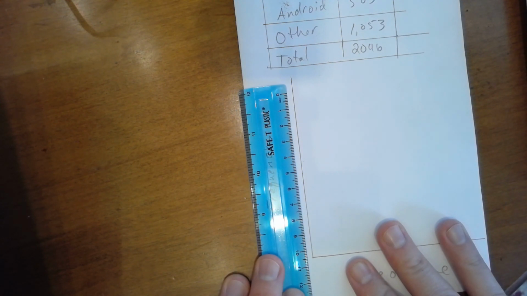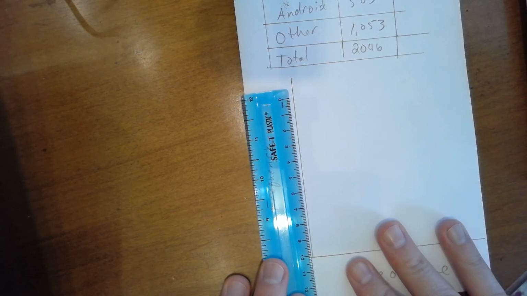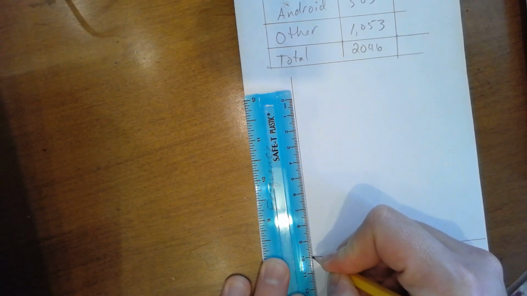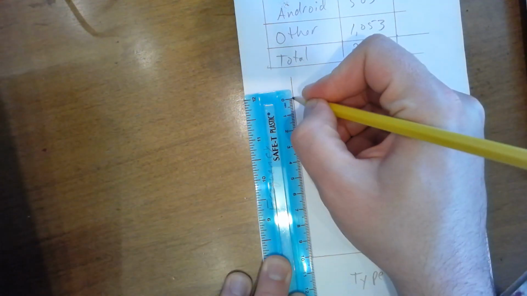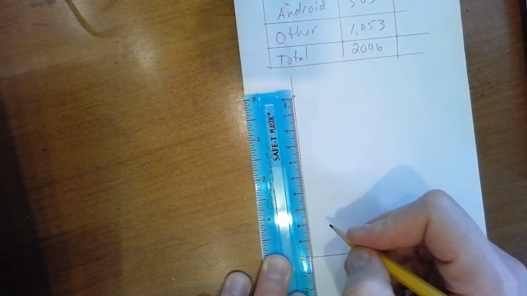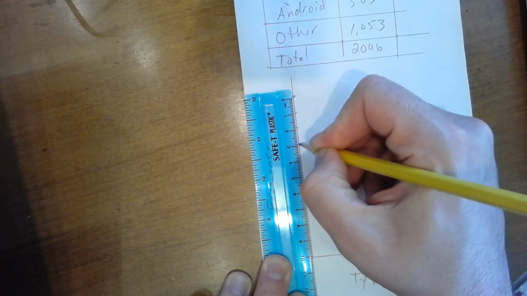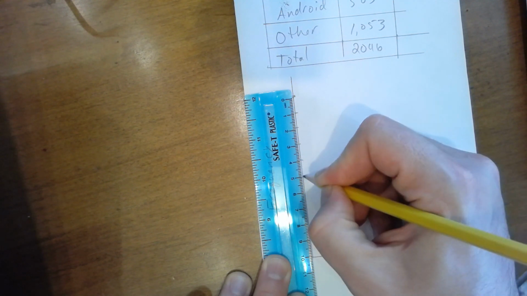In this situation, because I have 1,000, I like to start with centimeters because they go by tens, and that's often helpful for me. So I see this 10 centimeters. I could make 1,000 be 10 centimeters, which makes every single centimeter 100 frequency, right?